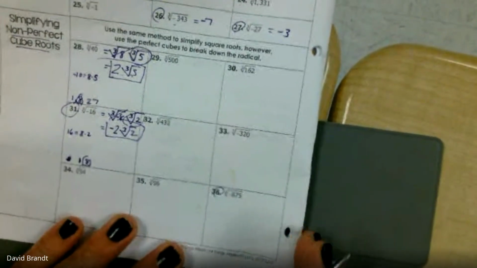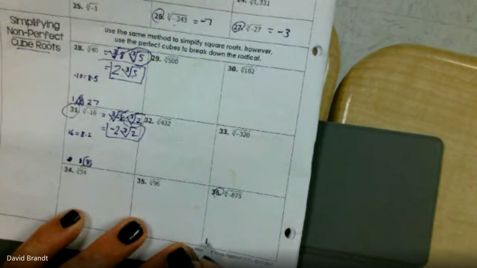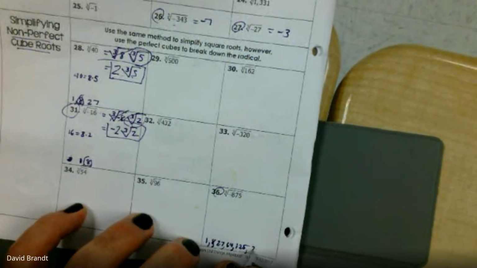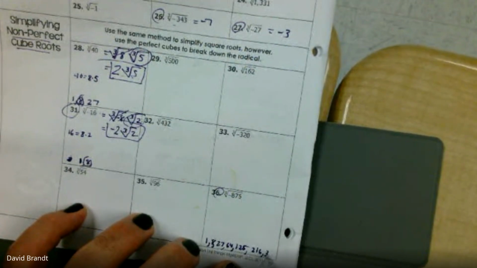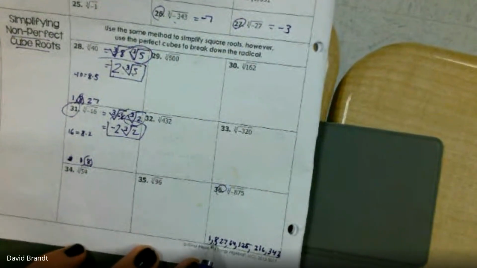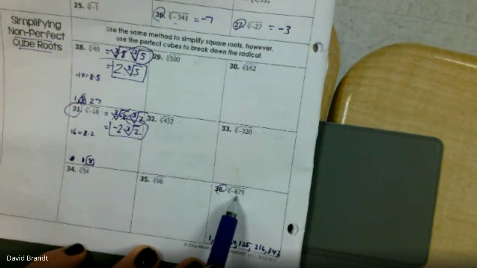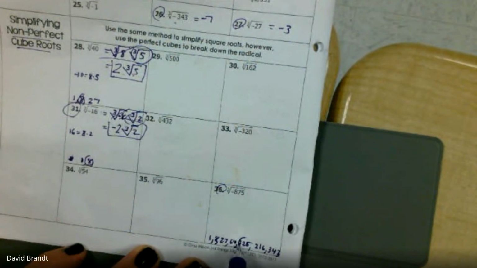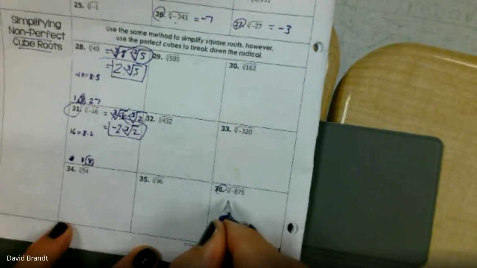All right, let me list all my perfect cubes. 1, 8, 27, 64, 125, 216, 343. Now I'm going to tell you, we've gone far enough. You can probably tell which of these numbers goes into 875. Well, a hint, if it ends in 5, it's probably 125, and it is.